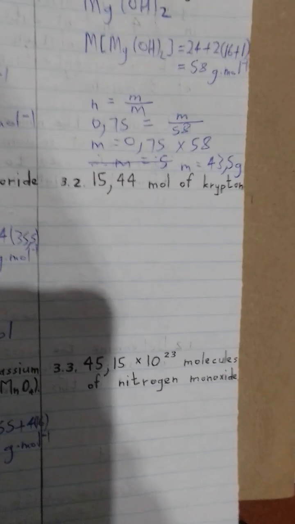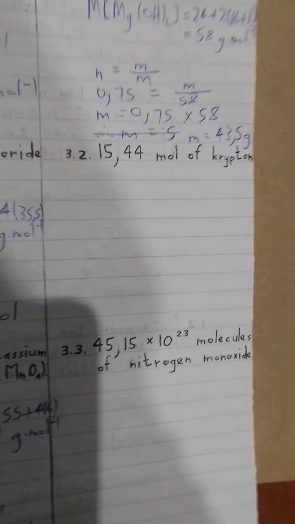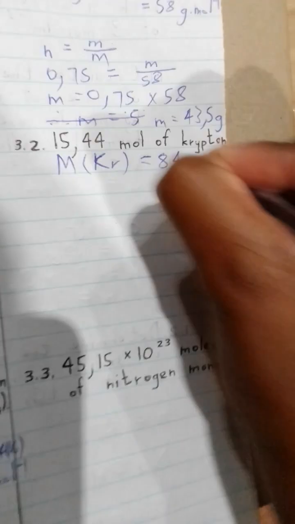3.2, 15.44 moles of krypton. So, krypton is a noble gas. Molar mass of krypton is, on the standard periodic table, 84 gram per mole.